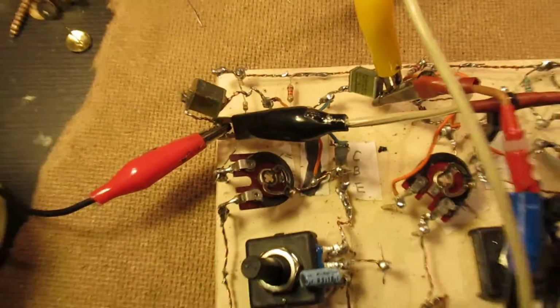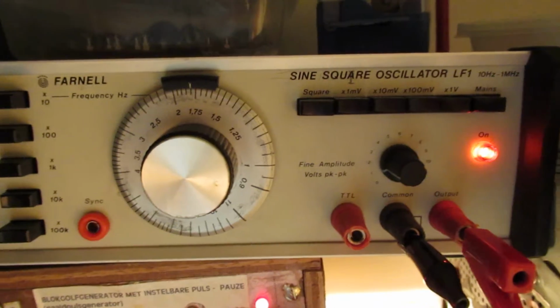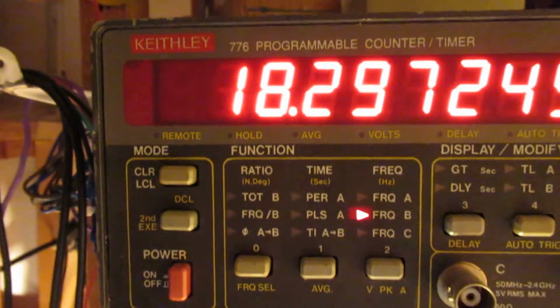Let's see what happens. I'm sending in now via the sine wave generator a frequency of 18 kilohertz.